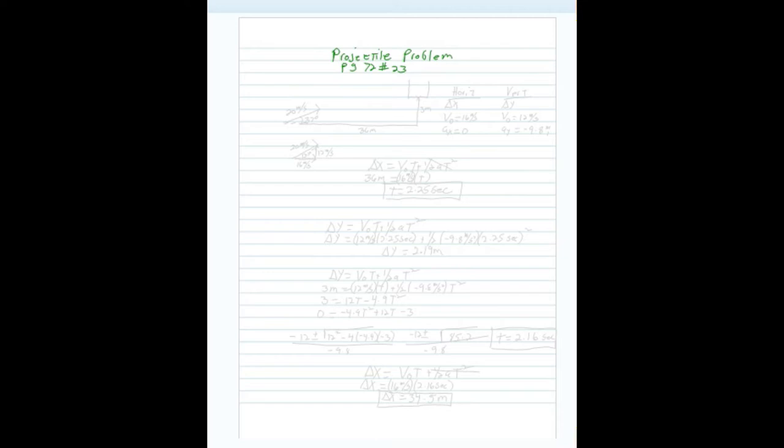goalposts, whose crossbar is 3 meters above the ground. If the football is directed correctly between the goalposts, will it pass over the bar and be a field goal? Show why or why not. If not, from what horizontal distance must this kick be made if it is to score? Okay, so we need to go back to example 3.4 in the textbook, which is on page 62. It says a football is kicked at an angle of 37 degrees with a velocity of 20 meters per second.